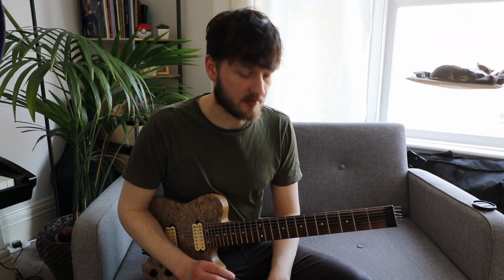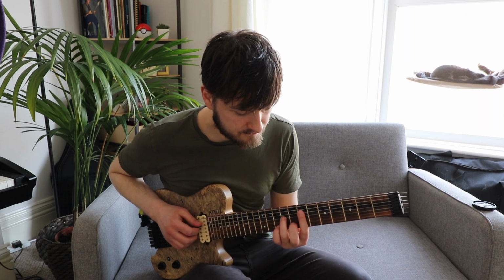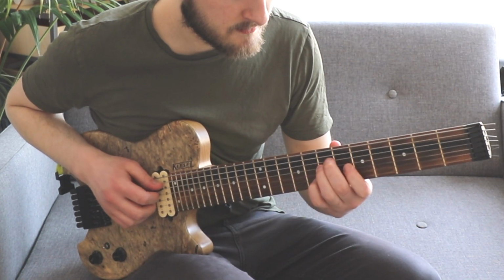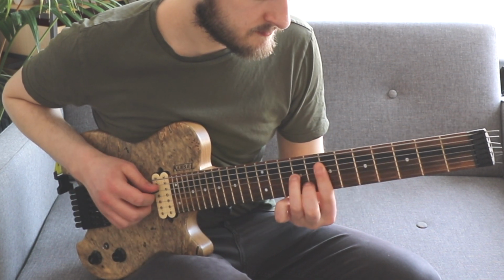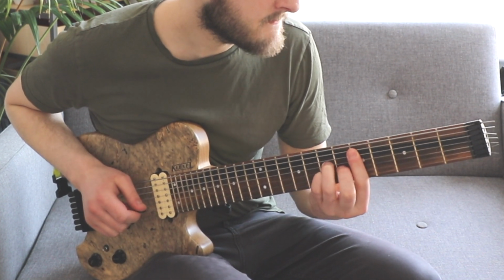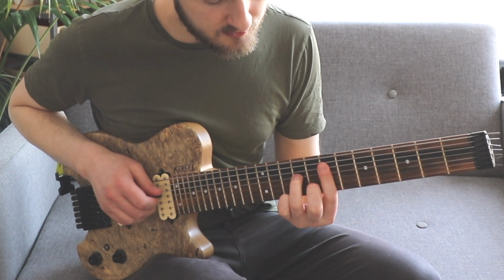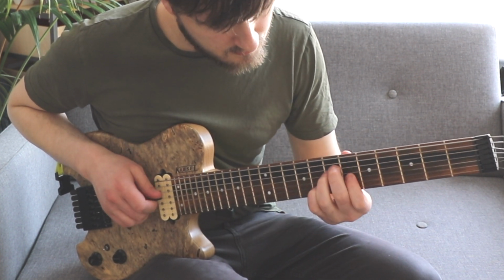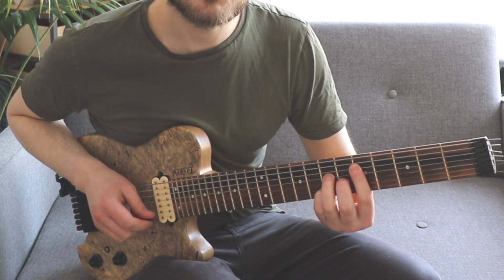So let me give you an example of that. Let's say we had a 2-5-1 in the key of D. So I could play that here. I can use those same shapes to visualize a melody.